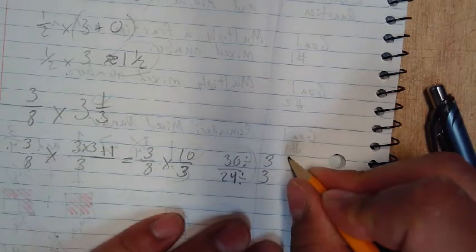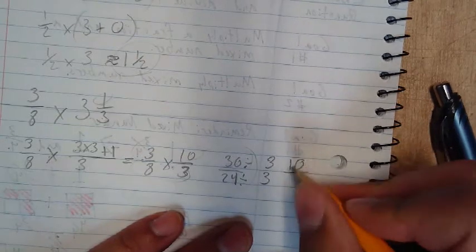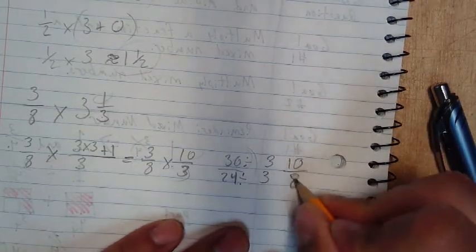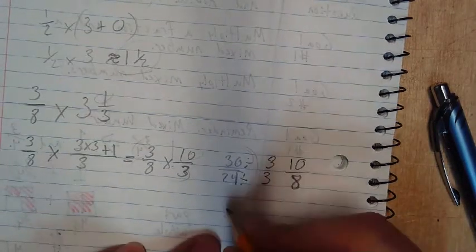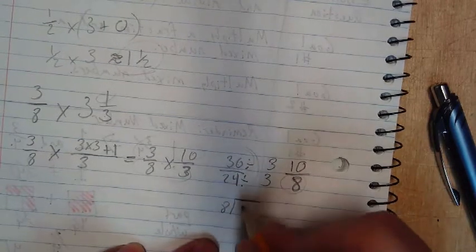30 divided by 3 is 10. In my head, gonna mix up the answers. 24 divided by 3 is 8. Okay, again, I can simplify here, but I think the number's small enough. I'm just gonna go ahead and divide. I'm making sets of 8. And that would be my divisor.